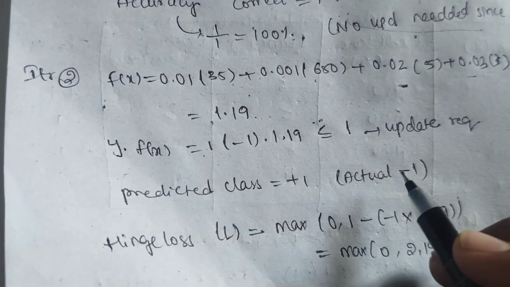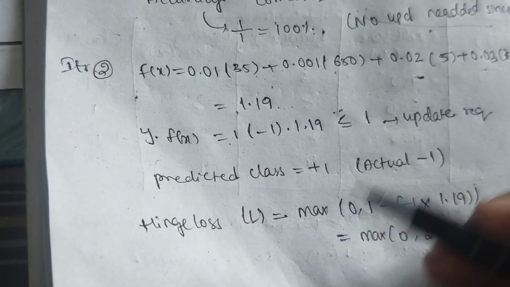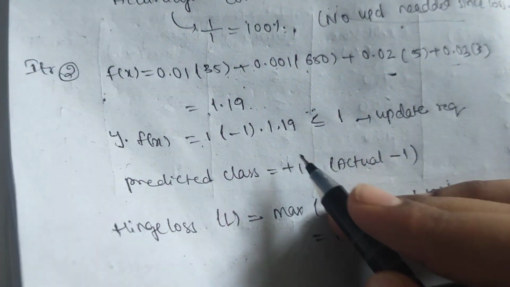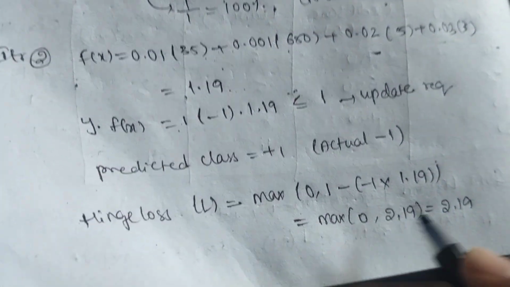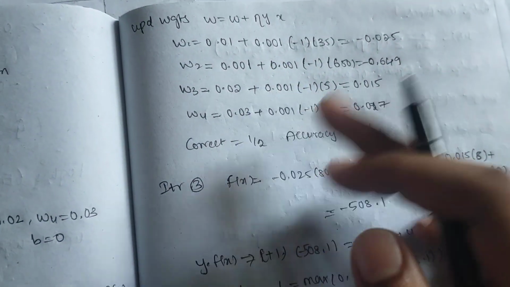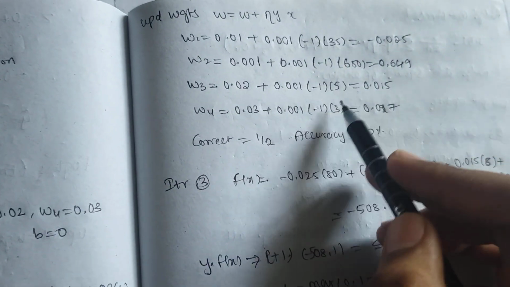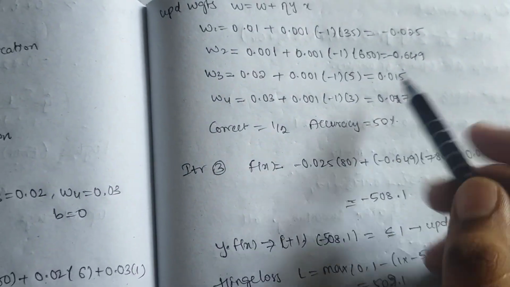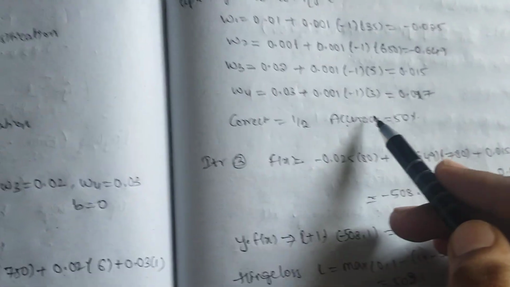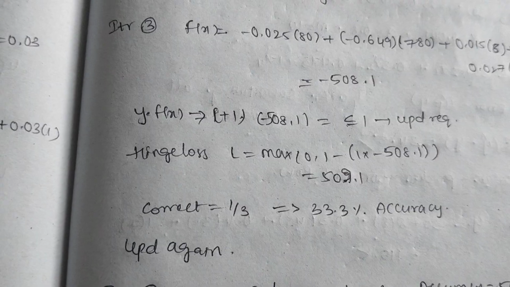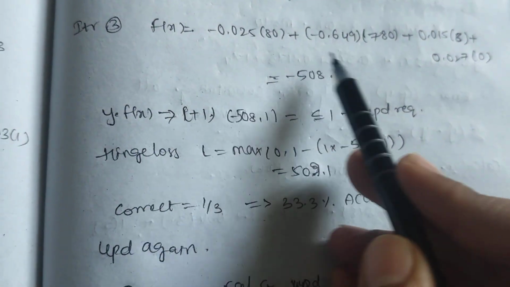So we will be updating the weights. Before updating the weights, we'll be finding the hinge loss. After finding the hinge loss, we'll be updating the weights because there is a mismatch between the prediction and the actual one. After this, we'll decide the accuracy. Accuracy was half.